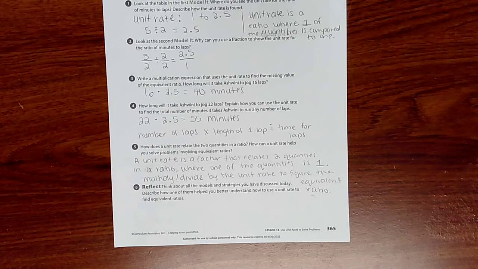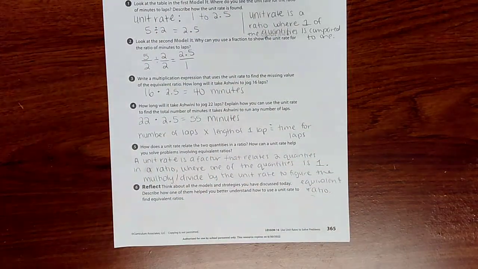Okay, so number 6 is asking you to reflect, think about the models and strategies that we used. We used the ratio table, but also we could have solved it a different way, which I showed you on 363, where you didn't even have to find the unit rate, right? So you could use that method or you could use the unit rate method to help you out. So go ahead and tell me which one you like and why. My feelings will not be hurt, right? Go ahead and do that. You can pause this video so that you can make sure you have all this great stuff written.